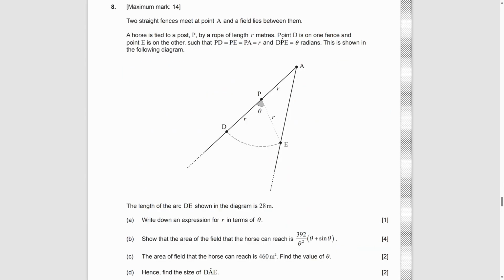Question 8. Everything is marked on the diagram. Theta is in radians and arc DE is 28 meters. Part A. We try to write r in terms of theta. Use the arc length formula. Radius r equals arc length 28 over the angle theta.